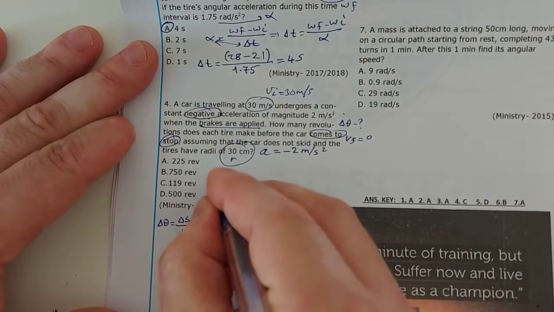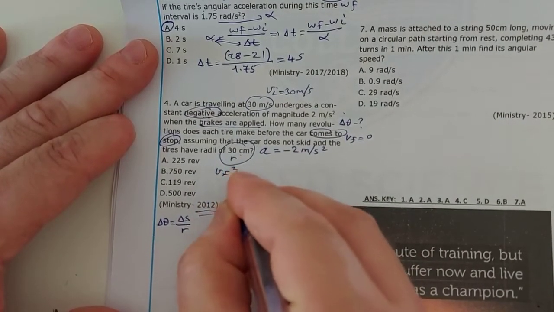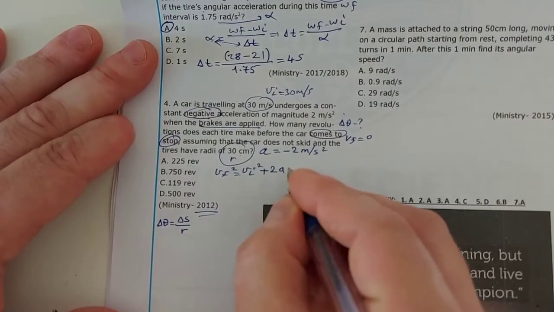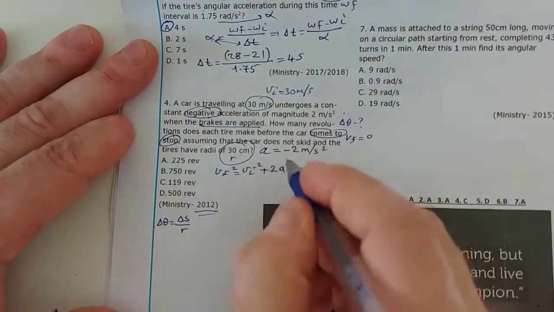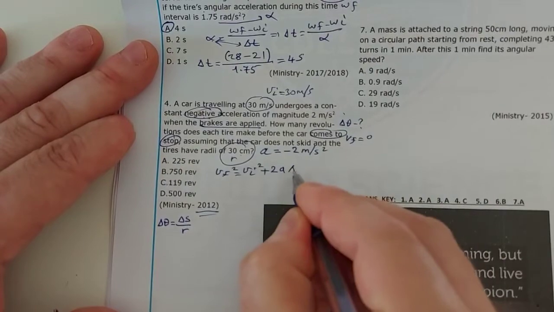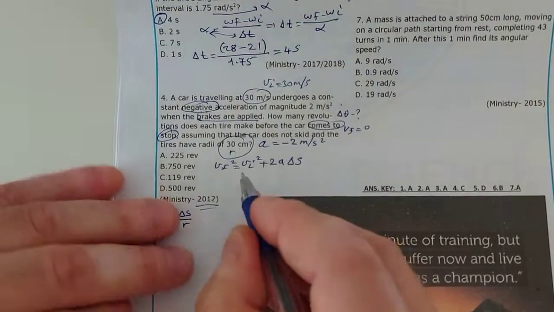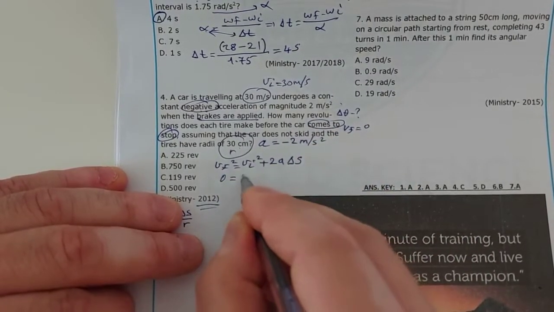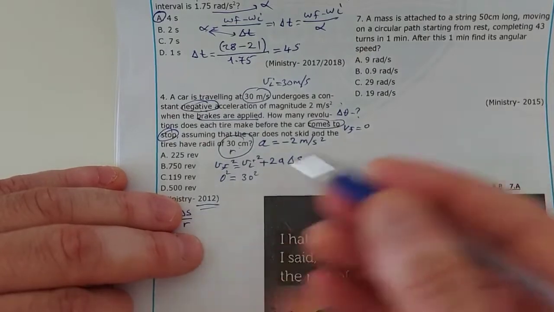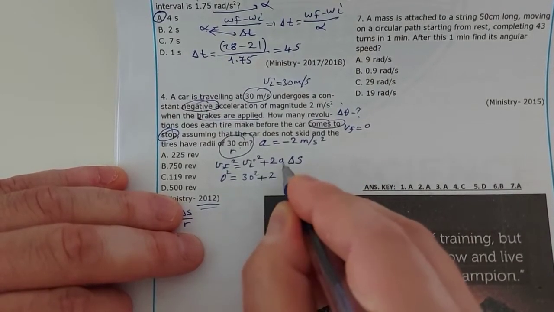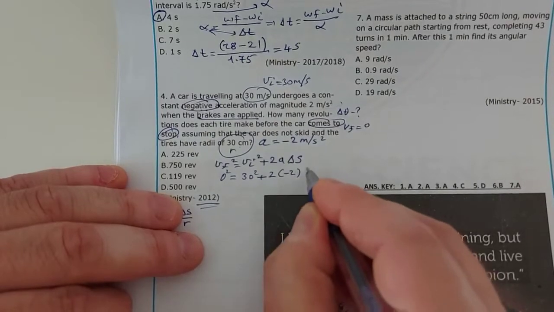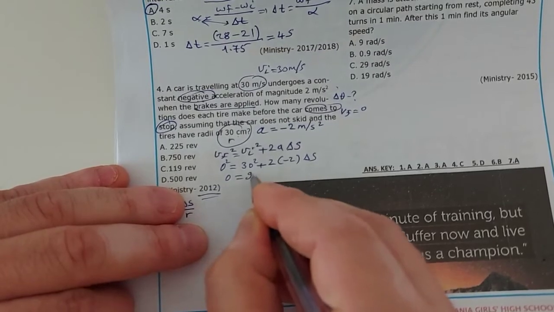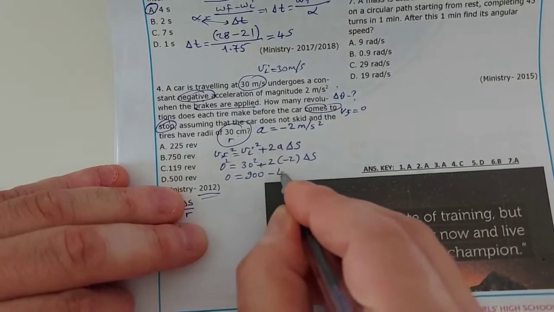V final squared is equal to V initial squared plus 2A delta X. It was when it's in one direction motion, but now it's spinning. Delta S we are writing instead of delta X. So final is here is 0. Initial is 30, squared, plus 2, acceleration is negative 2 delta S. So then let's go 0, 900, negative 4 delta S.